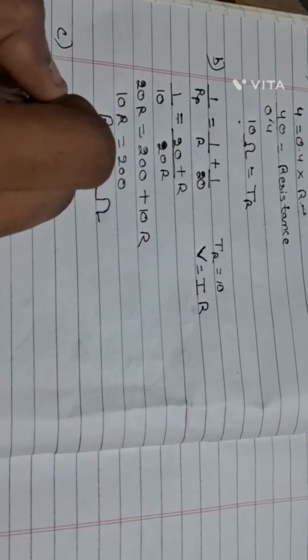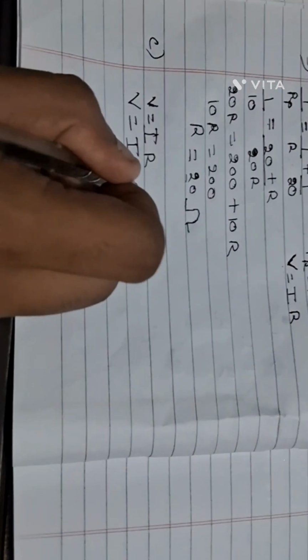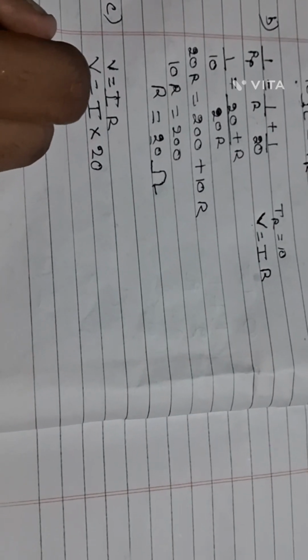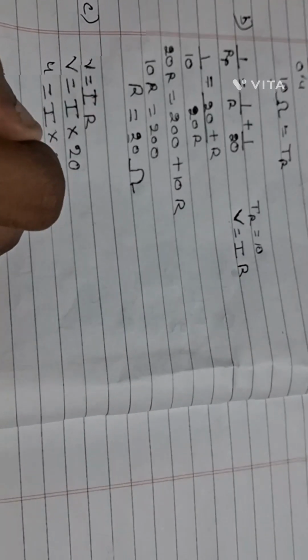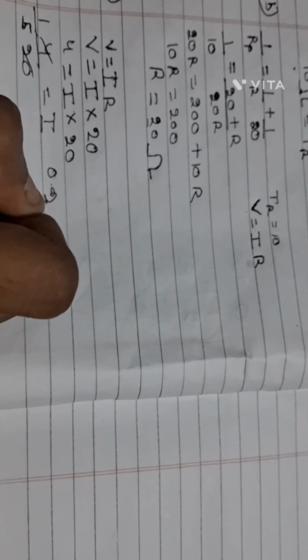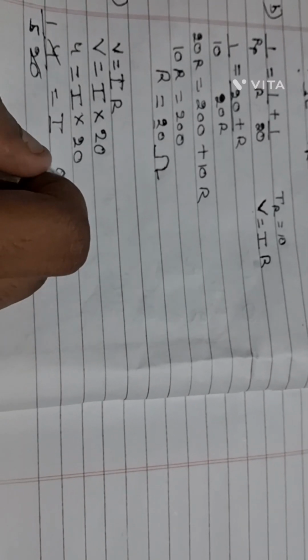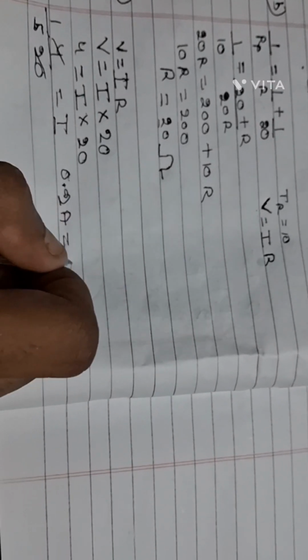What is the current flowing through it? V is equal to I R, a very important Ohm's law. You are given the resistance, you have found the resistance as 20, so I into 20. V is a constant, given as 4, and the voltage of a battery does not change. For example, if the battery is 15 volt, it does not change. It changes only when it is used, but here a key is not specified in the figure. So 0.2 ampere is your current. You can take the screenshot if you like. Let us proceed to the next question.